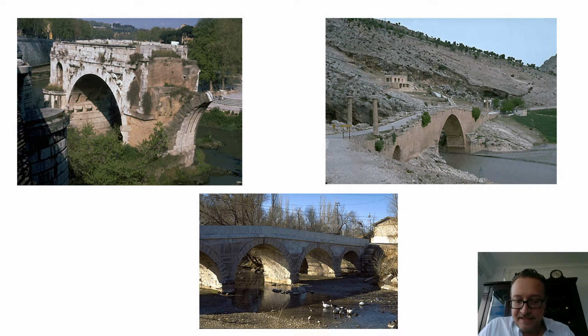And this high quality cement was used for massive infrastructure projects. Here, for example, bridges over major rivers, some of which last to this very day.